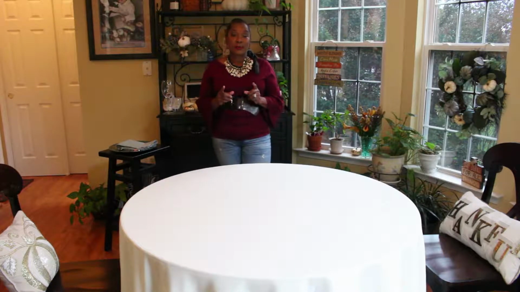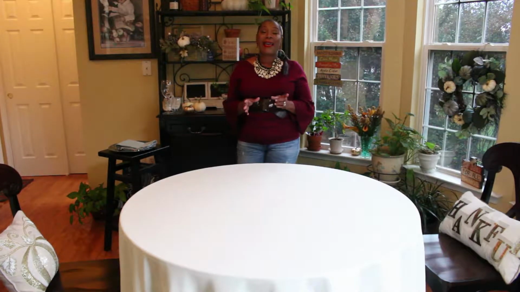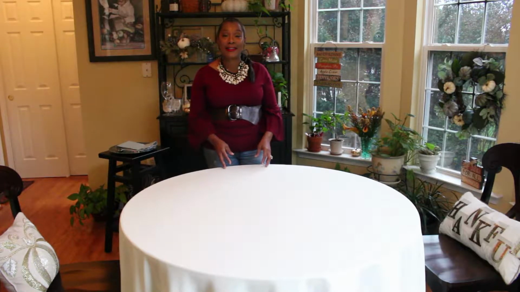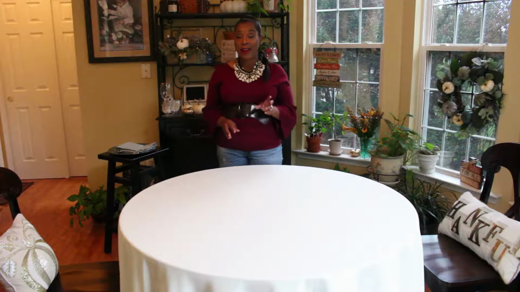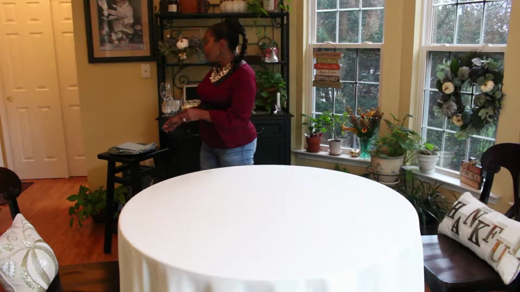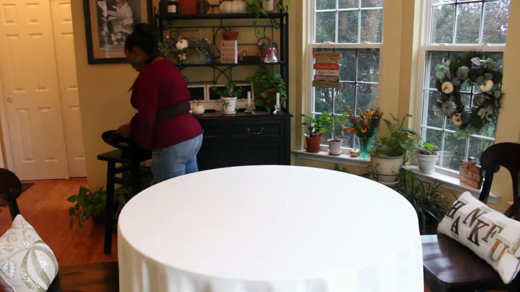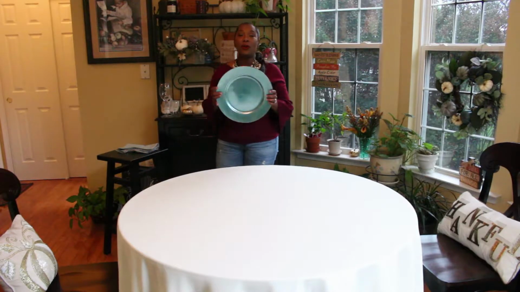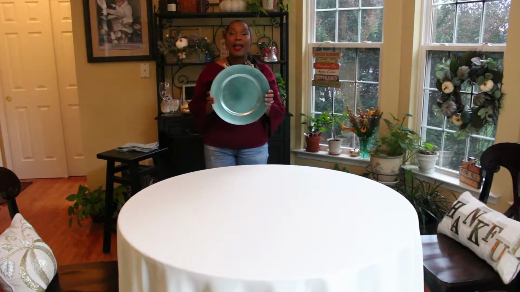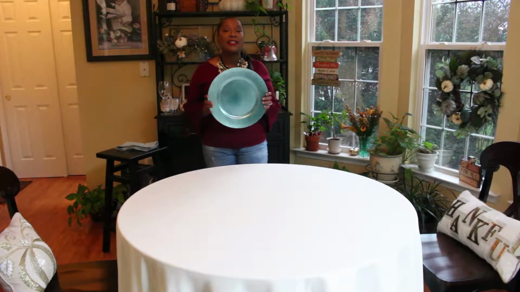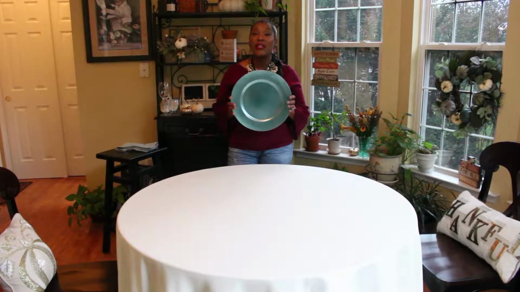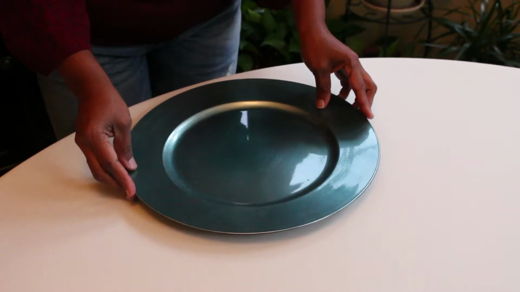Now, the next thing we're going to do is place our place setting. And as always, we always place it right in front of where our guest is seated, and we will always have as many place settings as we have for our guests. So, I have chosen today a teal charger plate. And remember, the charger plate is never used for serving. It is only a decor piece. So I'm going to place the teal charger right here.